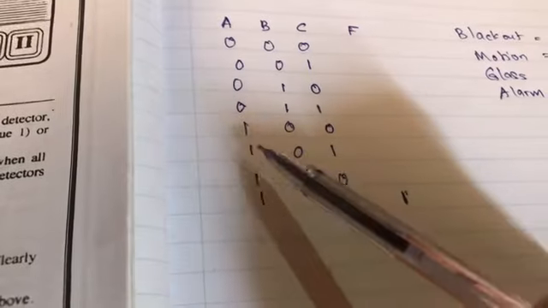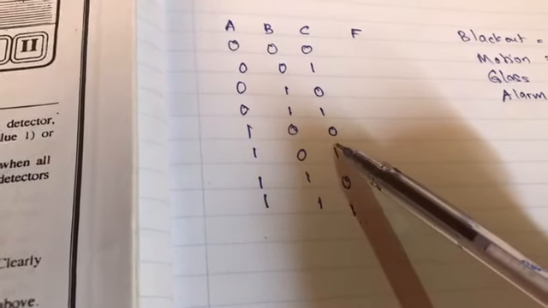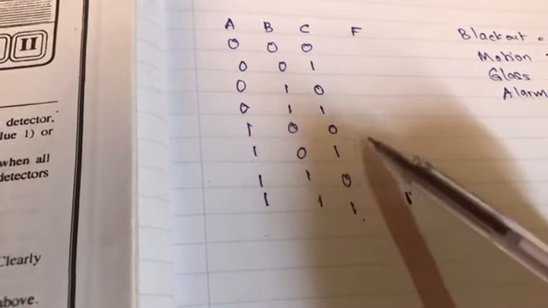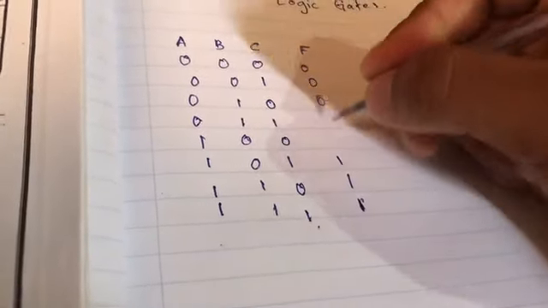And while the blackout detector is active, if at least one of the other 2 detectors are working, the alarm will go off. So these 2 will also say 1 and the rest will all be 0.